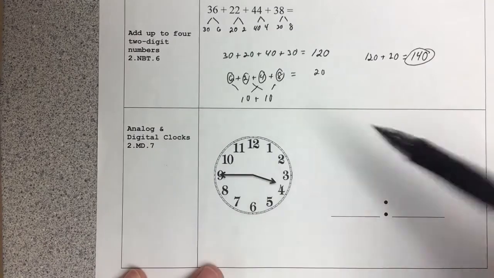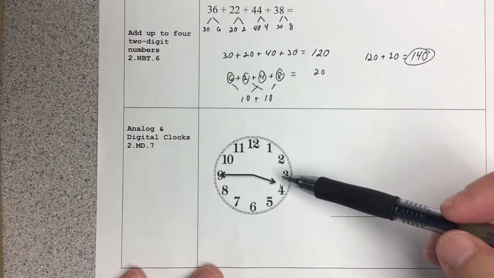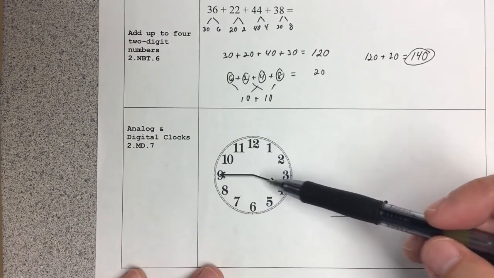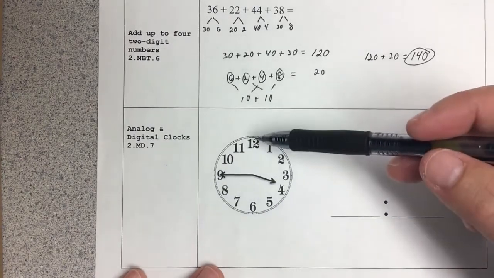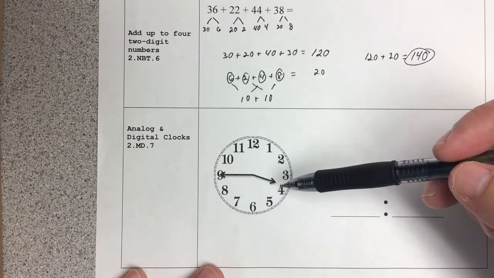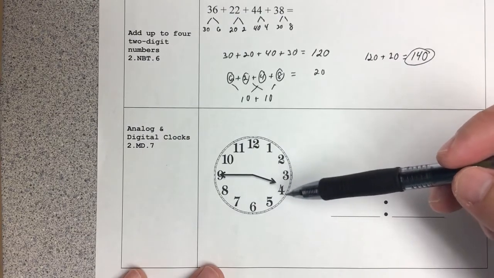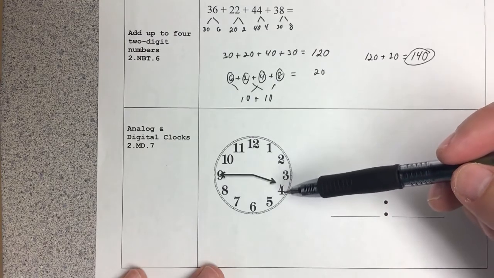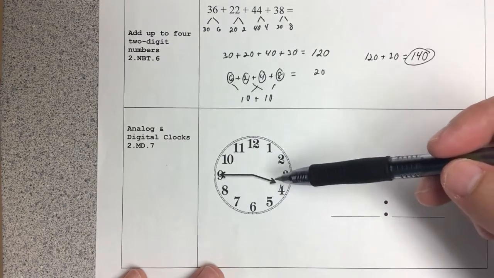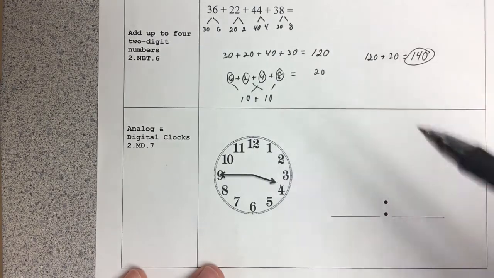Analog and digital clocks. So I have my clock here. Now remember, we have the hour hand, that's the shorter hand. We have the minute hand, that's the longer one. Remember, the hour doesn't change. It stays until it gets all the way to the number. So if you look right here, it is past the 3, but it has not reached the 4. So that means it is still the 3rd hour.